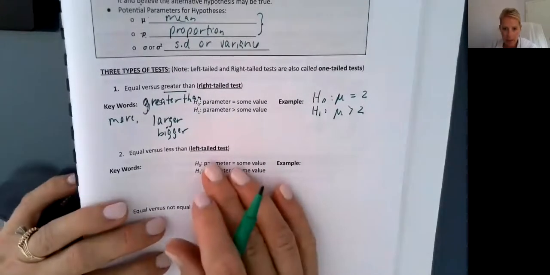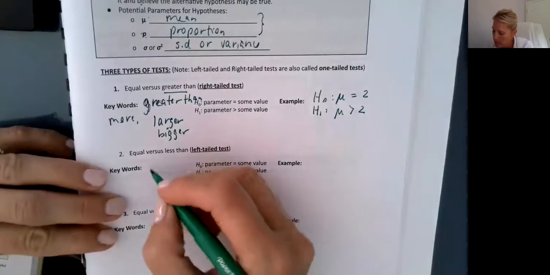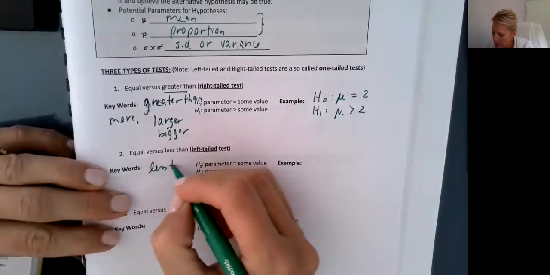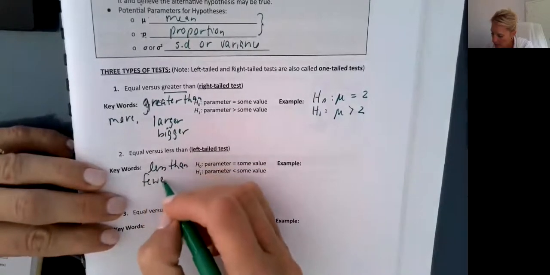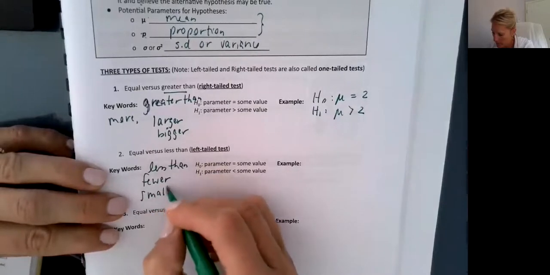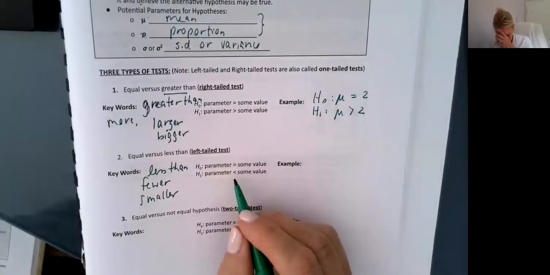A left-tailed test is going to have words that would indicate something like less than, fewer, smaller than, and it's going to have this less than symbol, okay?